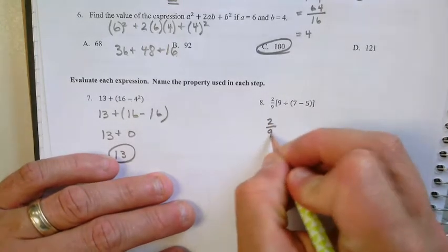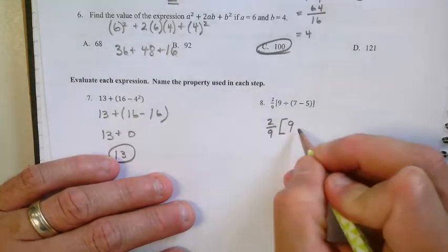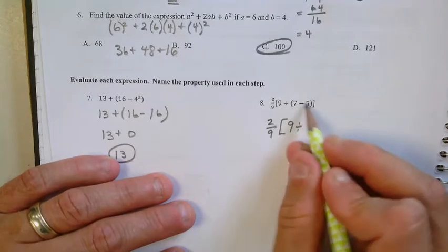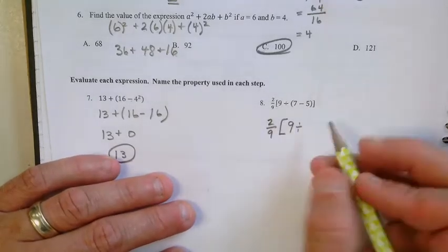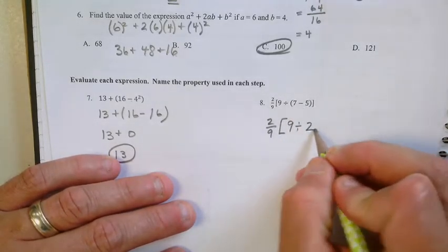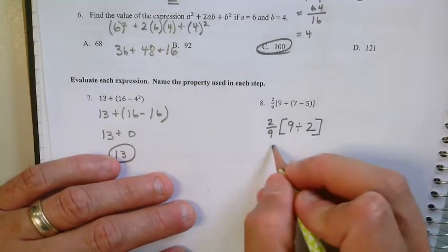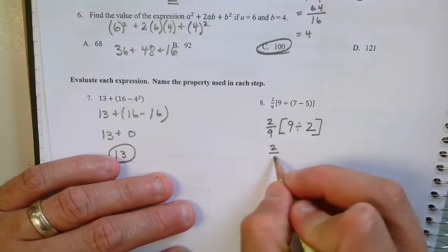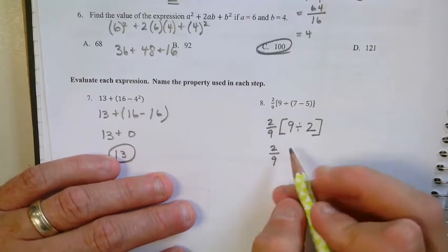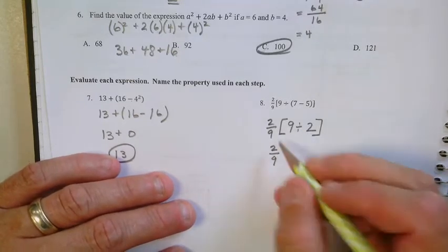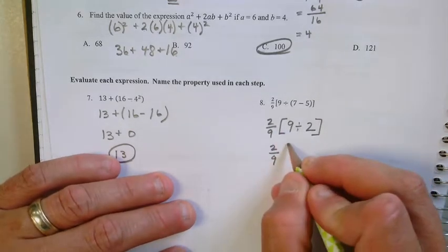The next one, I have 9 divided by, and we work from inside out, so the parentheses here comes before the brackets. 7 minus 5 is 2. From there, 9 divided by 2. This is interesting. You can put 4.5 in here and multiply that by 2/9, but watch what happens here.